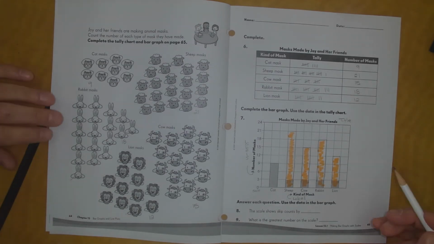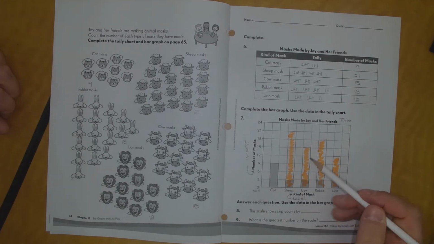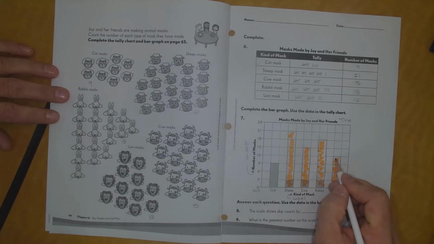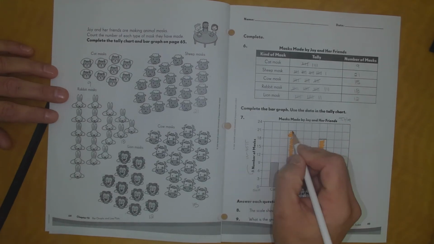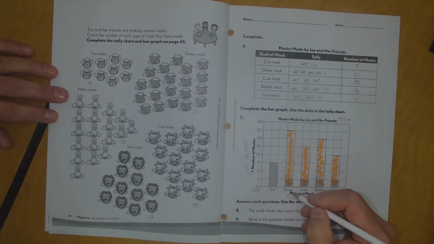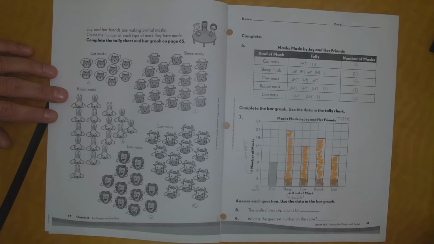Here it is all filled in. I used orange just to kind of fill it in today for no particular reason. Remember, you don't have to color it all the way in as long as I can clearly see where the tops of the bars end, and as long as your bars go directly above the words or your labels.